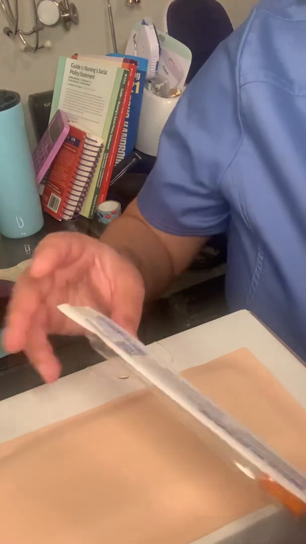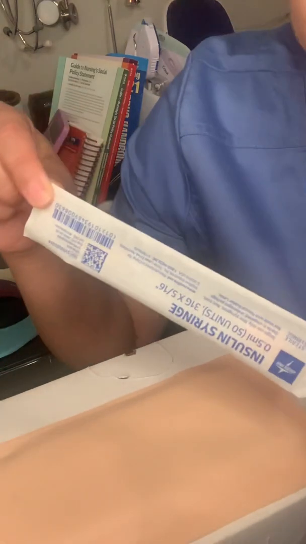First you want to make sure you have the order, and that you have the right patient, and you're introducing yourself, hand hygiene, and you want to double check your medication.